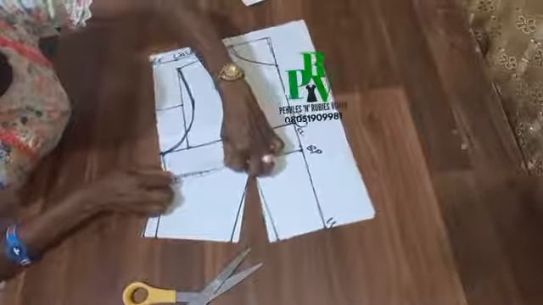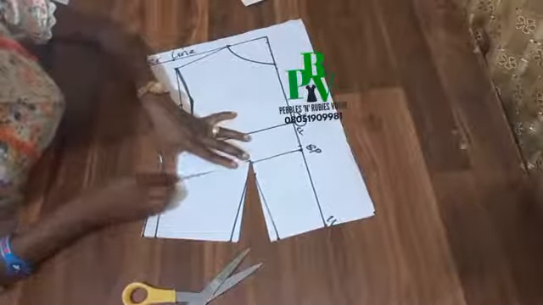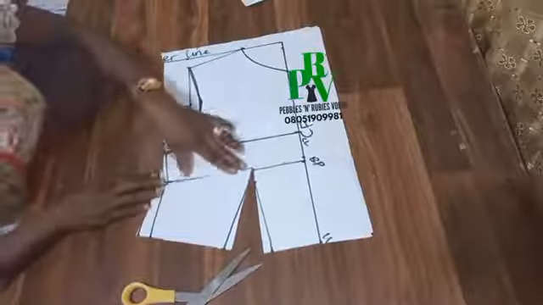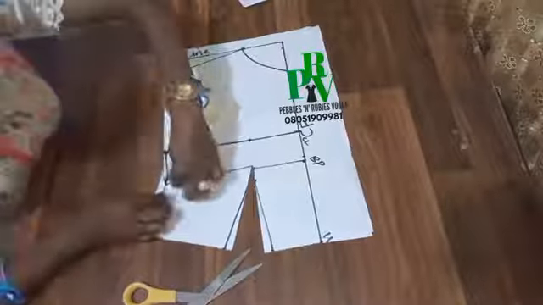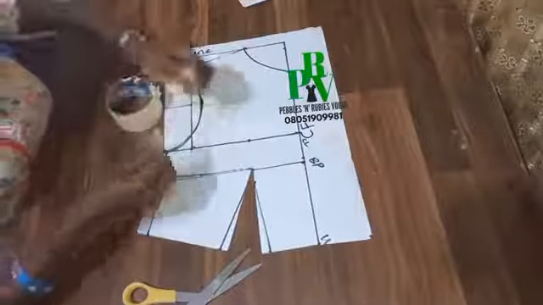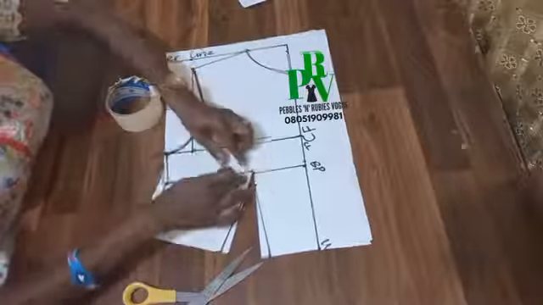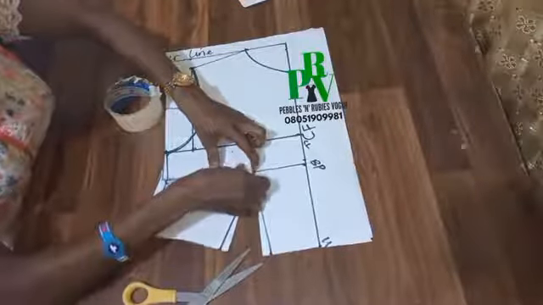Or you close it up like this, and that is where we need our masking tape. So you use your masking tape to secure it. Like I said, you can cut it out totally and then close it up like this.